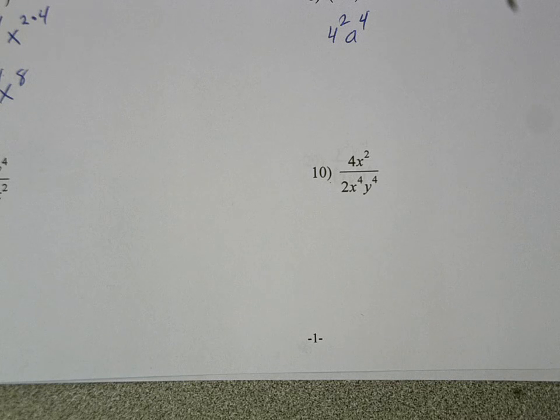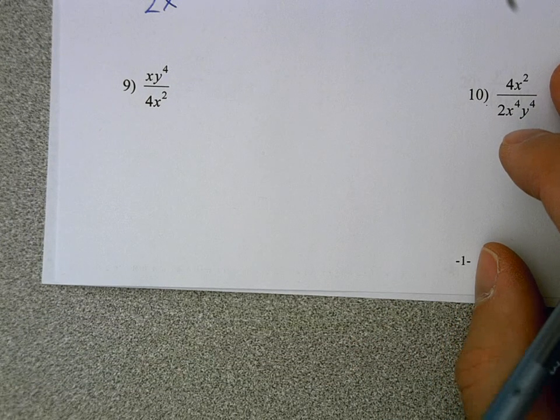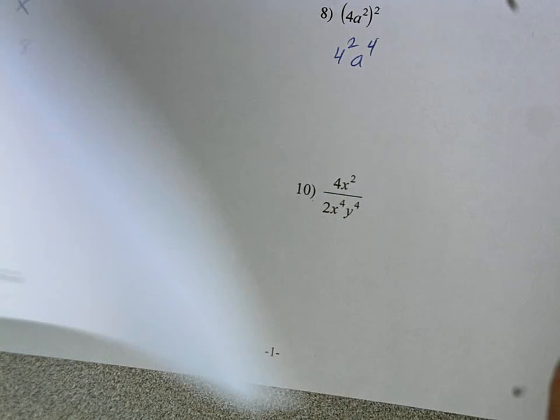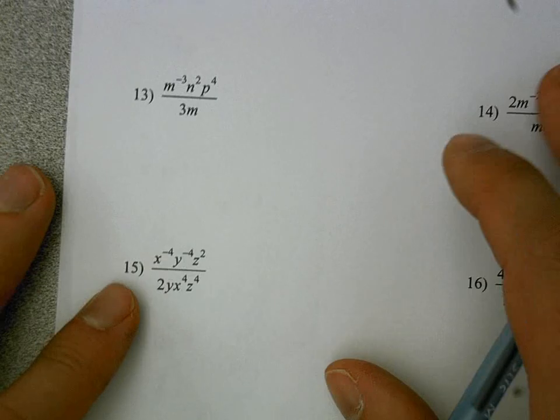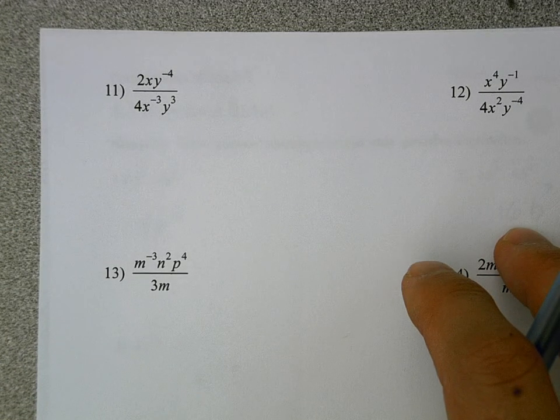Okay, before you put it away, let's do a couple more together since, again, we've got a few minutes left and I'm not seeing tons of work going. We might as well talk about them. So number 9. Actually, I'm going to let you do numbers 9 and 10. I think most of you have got those. Look at number 11.